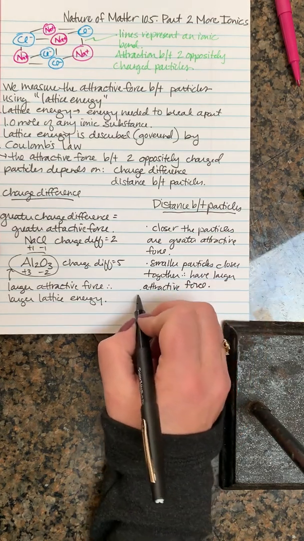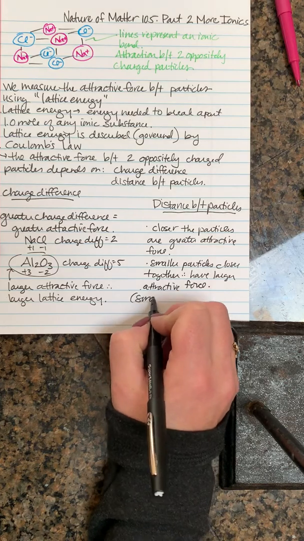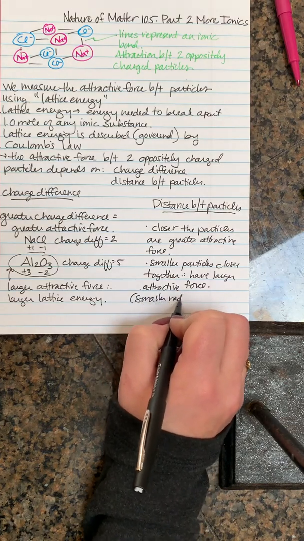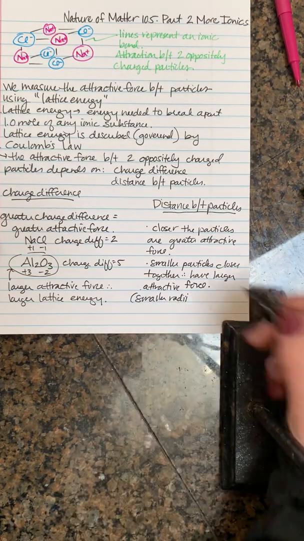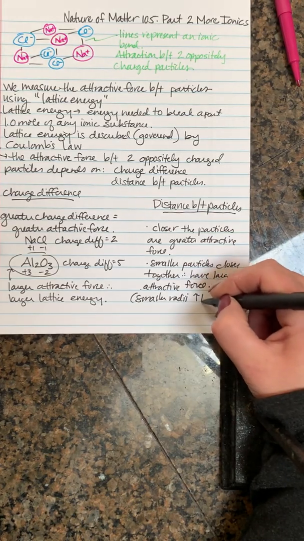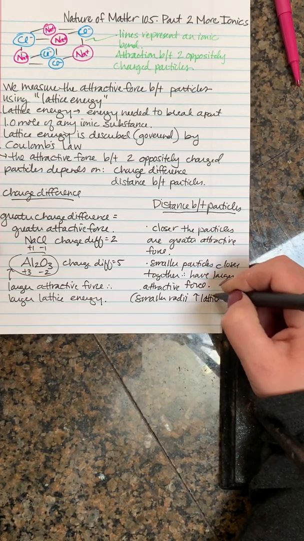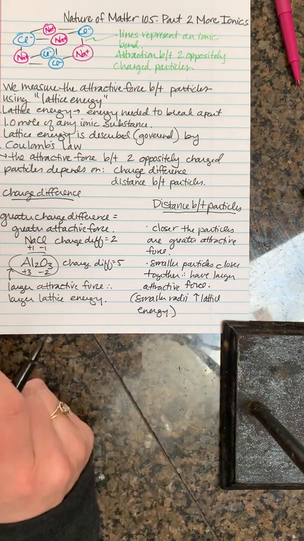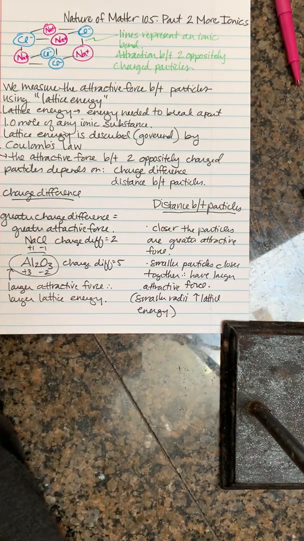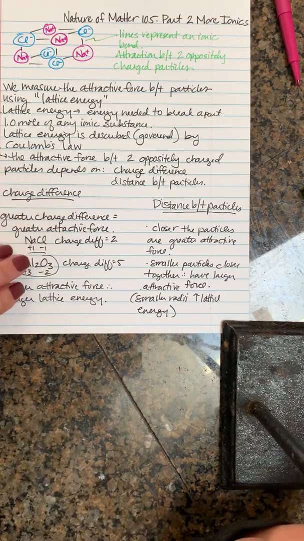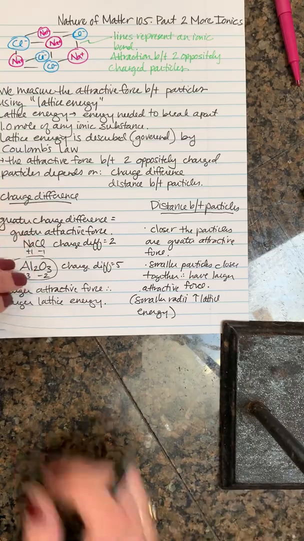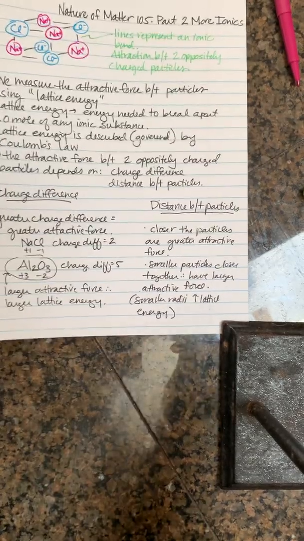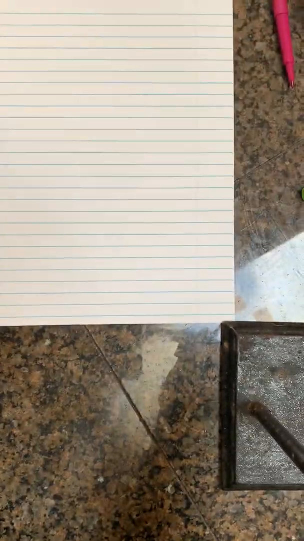So just remember that substances with smaller radii will have an increased lattice energy. Okay, so I'm going to go ahead and just continue this on the next page. And you guys can rewind and fast forward as needed.